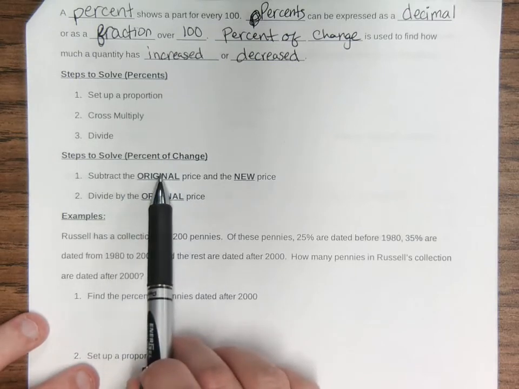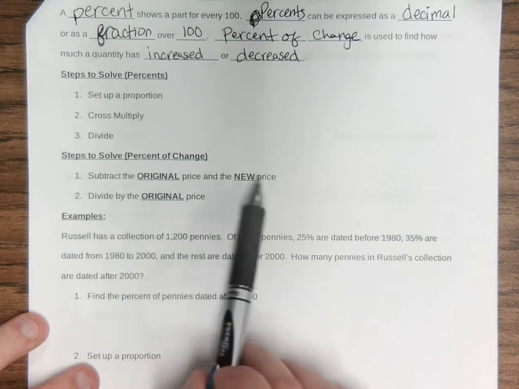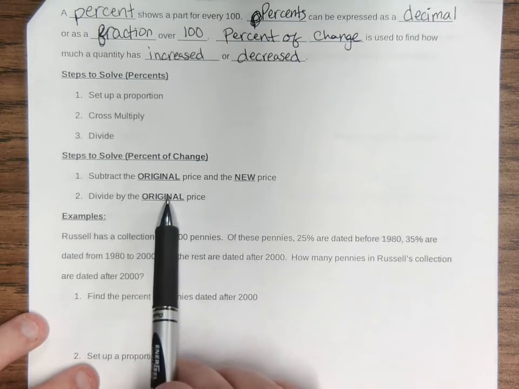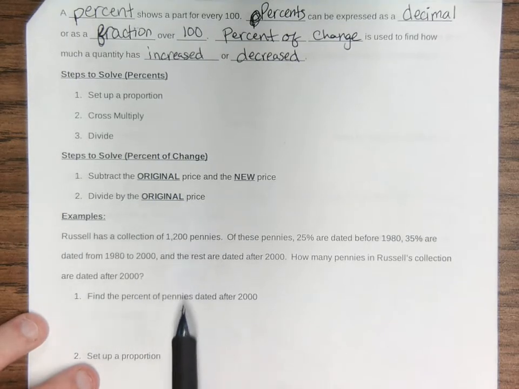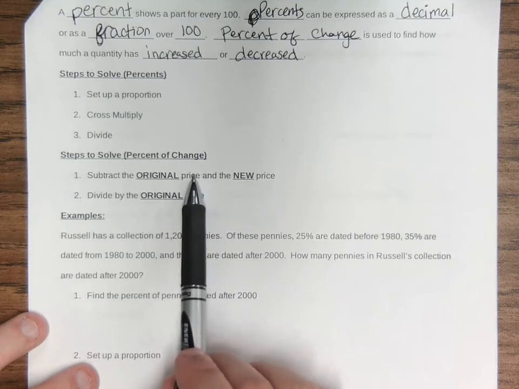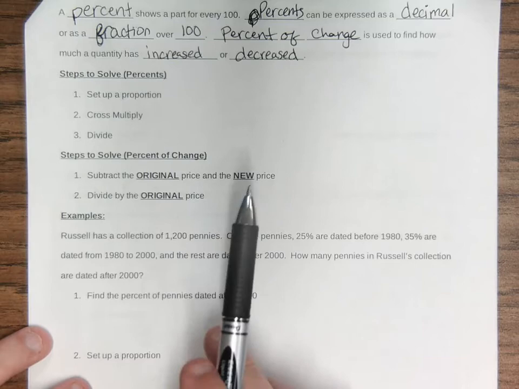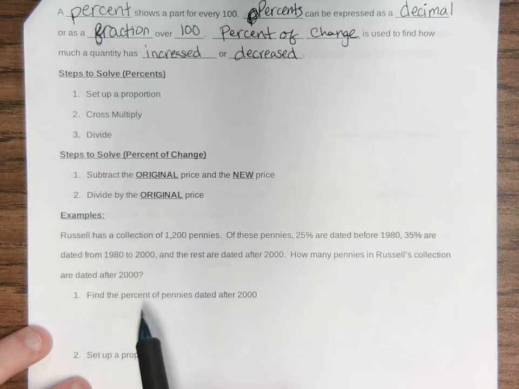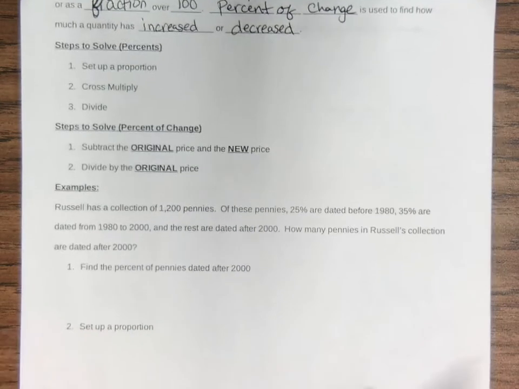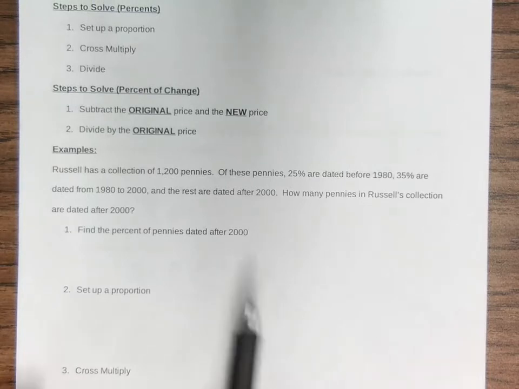We want to subtract the original price and the new price, or the original quantity and the new quantity, and then divide by that original price or the original quantity. It's usually used in prices, like what was the percentage change for the sale and things like that. So you see this a lot in stores when you're using sales. Okay, so let's start with percents first.